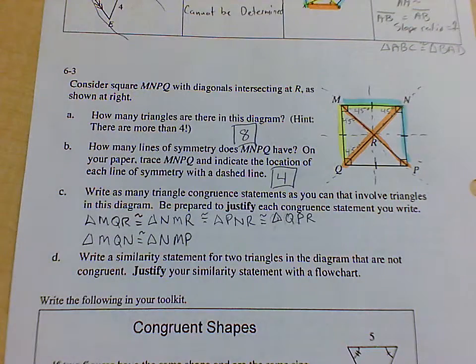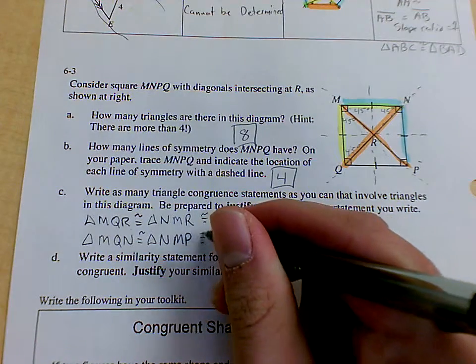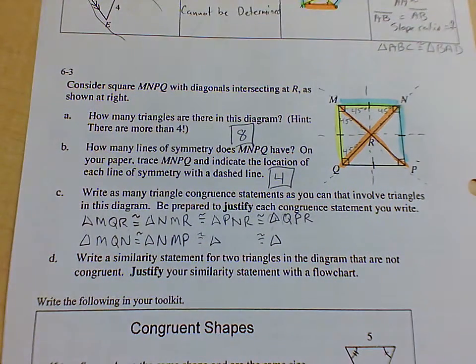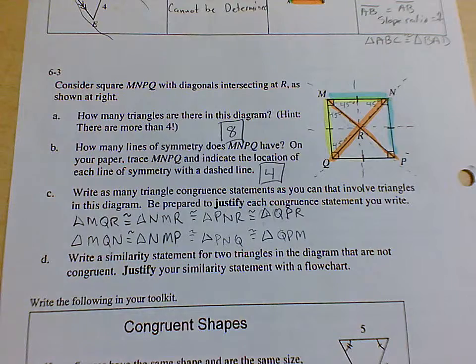All right, next one. Can you name 2 more triangles that it is congruent to? Make sure you set up corresponding sides correctly. So we get the 2 triangles PNQ and QPM, once again, if we match up corresponding sides.